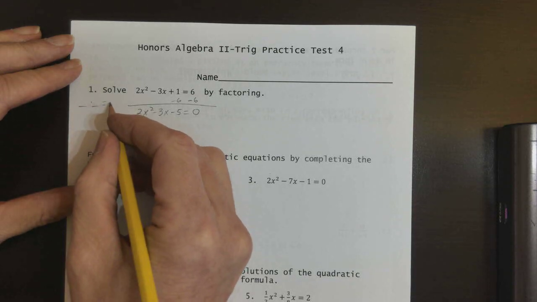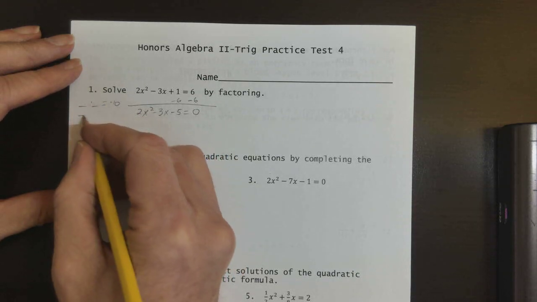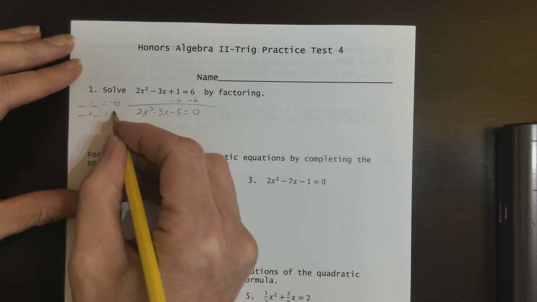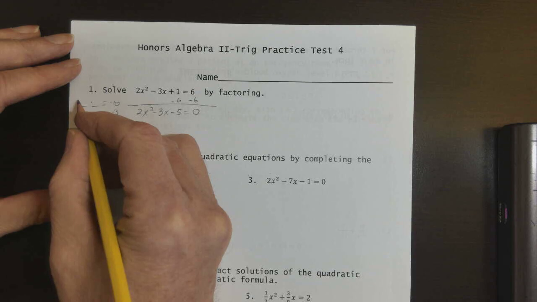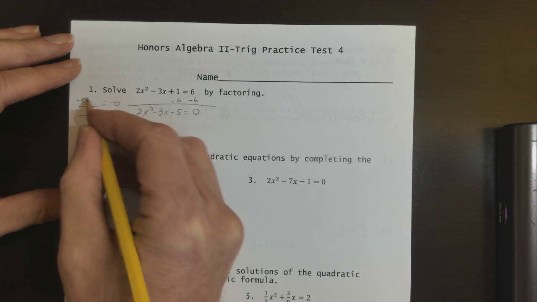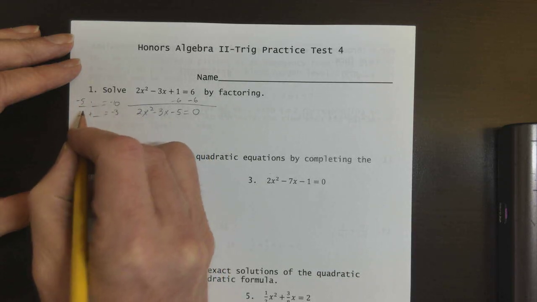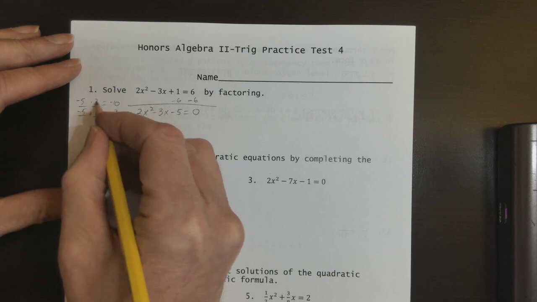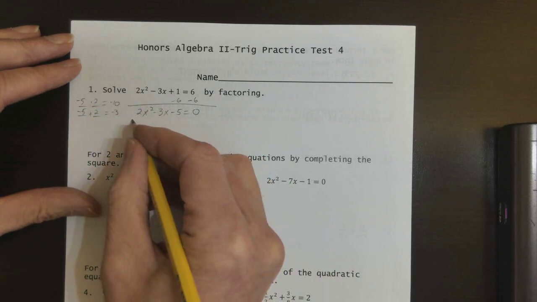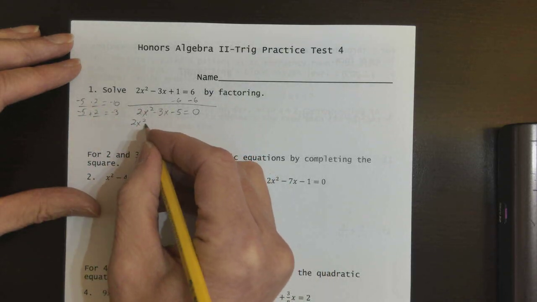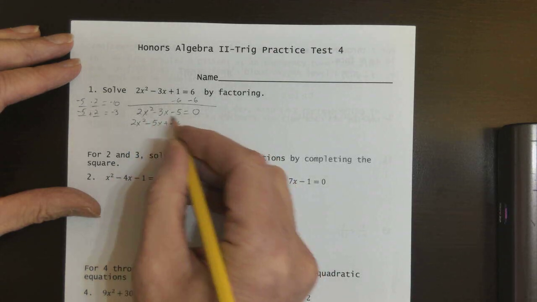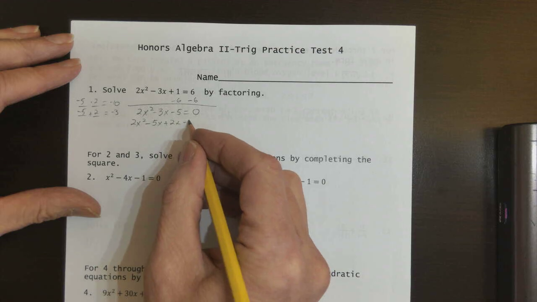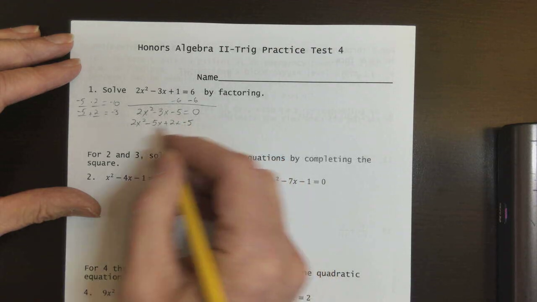What will multiply to negative 10 and what will add to negative 3? I think negative 5 times 2, negative 5 plus 2. So 2x squared minus 5x plus 2x, that's how I'm splitting up the 3x here, minus 5.